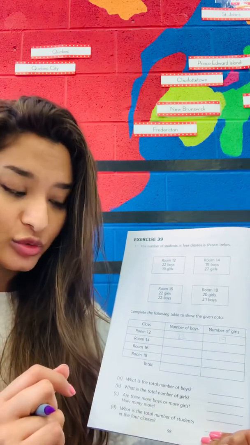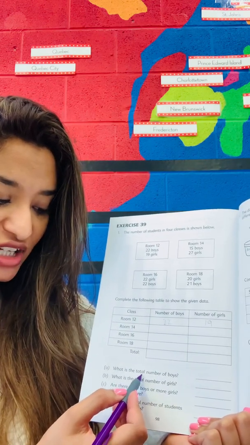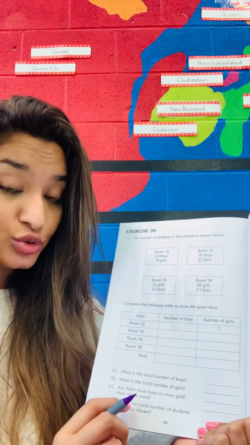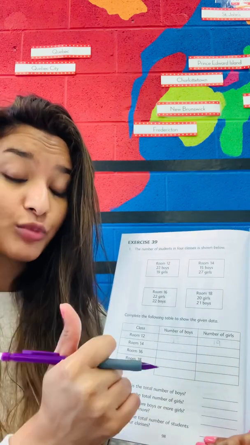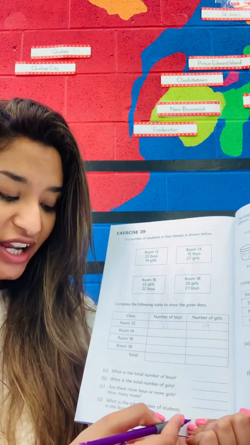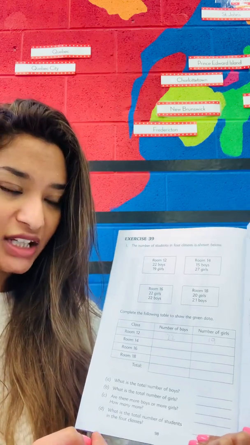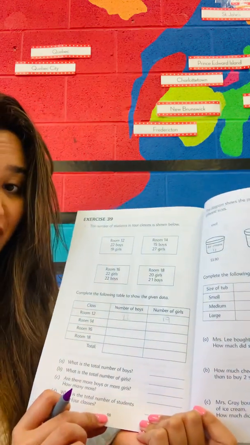Then the last question is, what is the total number of students in the 4 classes? What do you think you need to do? In question A and B, when it said total, we added, right? So that's what you need to do. You need to add all of the number of boys and number of girls to get your answer for the last one. Okay? That's what we need to do on page 98.